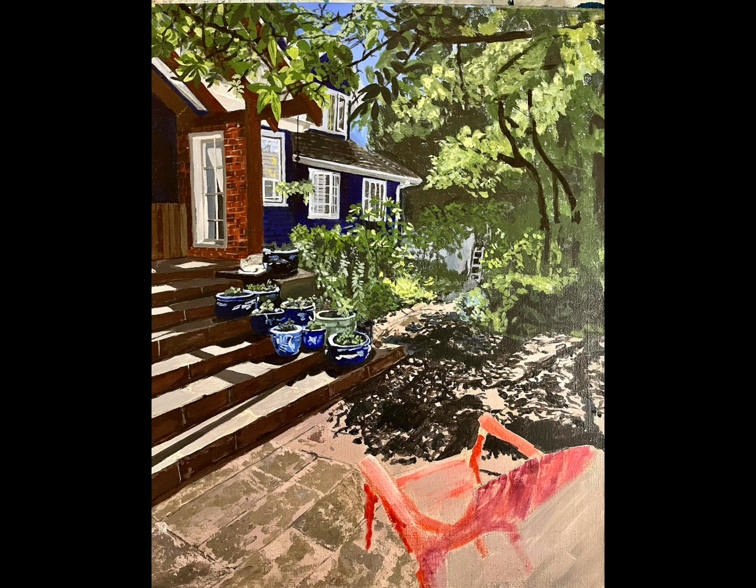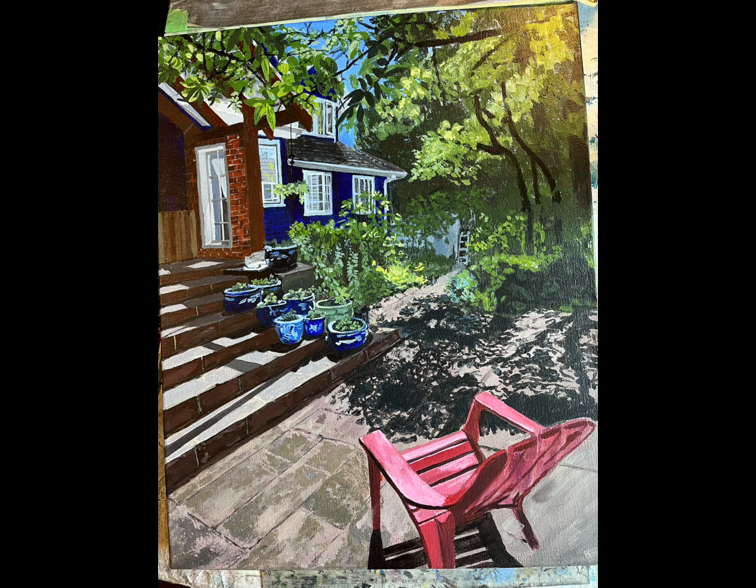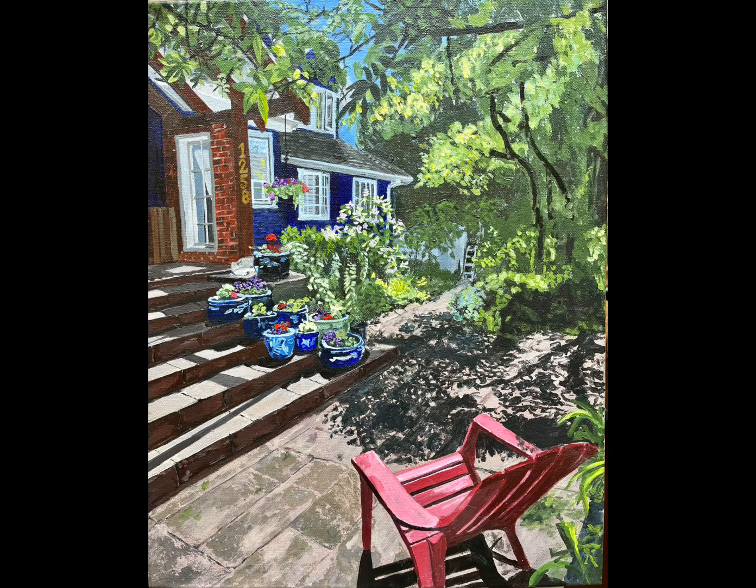Next, I work on the chair, adding a lot of detail to the chair. Then I add flowers to all the potted plants and the hanging plant. And also behind the chair, I add a bit of greenery.